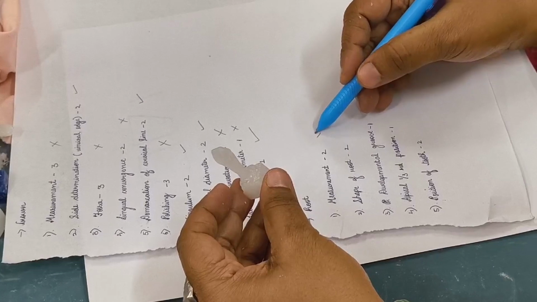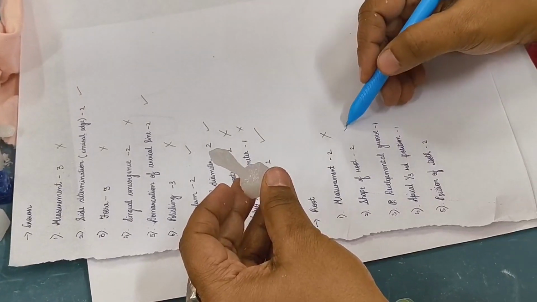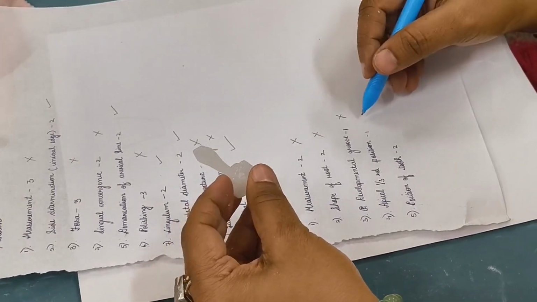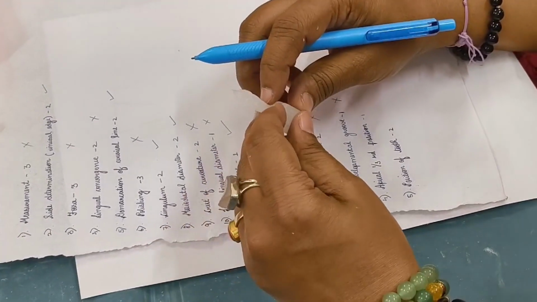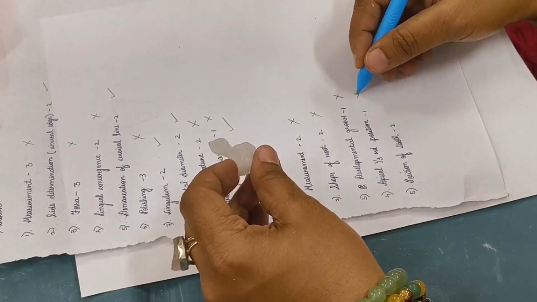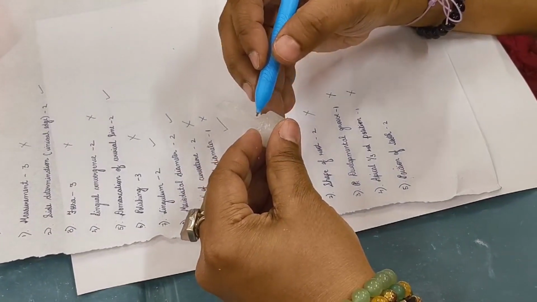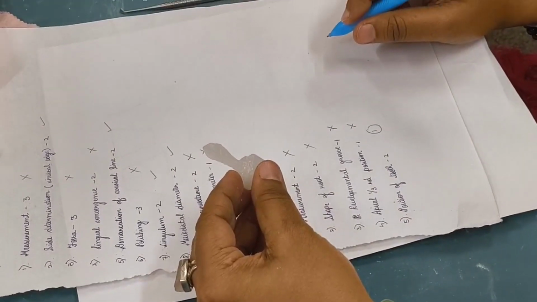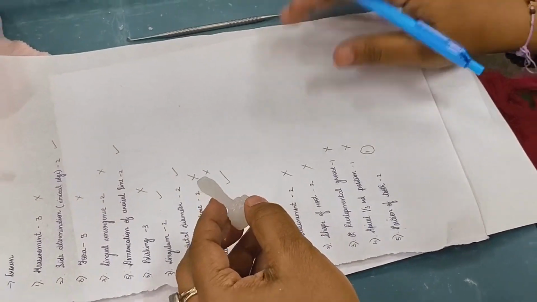The measurement of the root is very long. Okay, shape of the root is not conical. Developmental groove is not done. Apical third of the root is very thick and it is not tapered, and position also, though it is in the middle one, I can give cut mark.